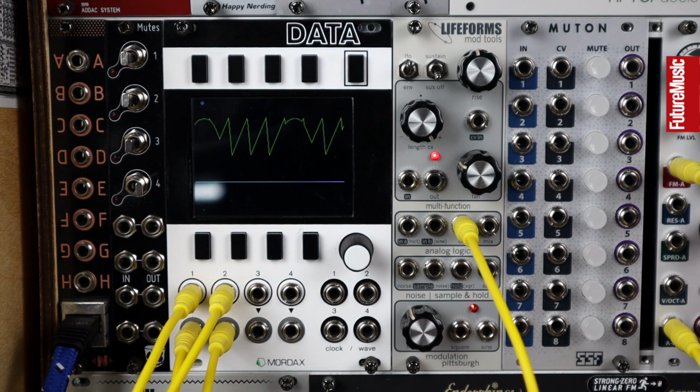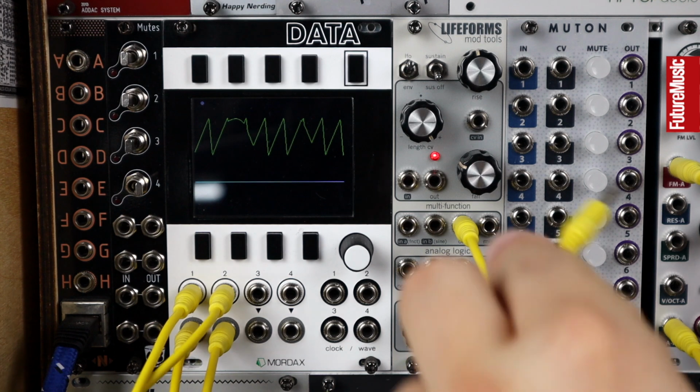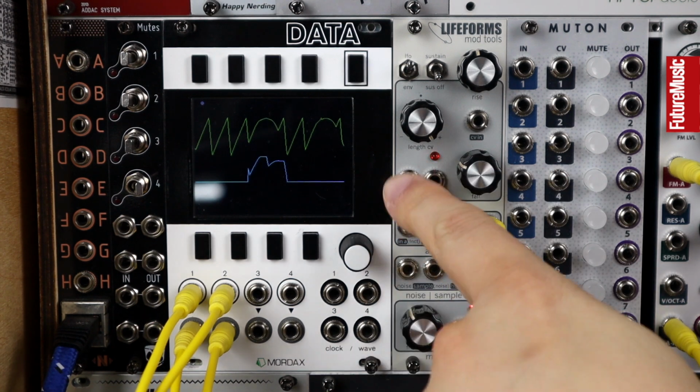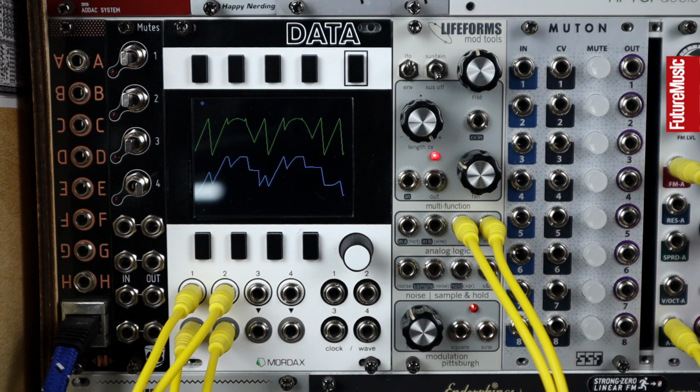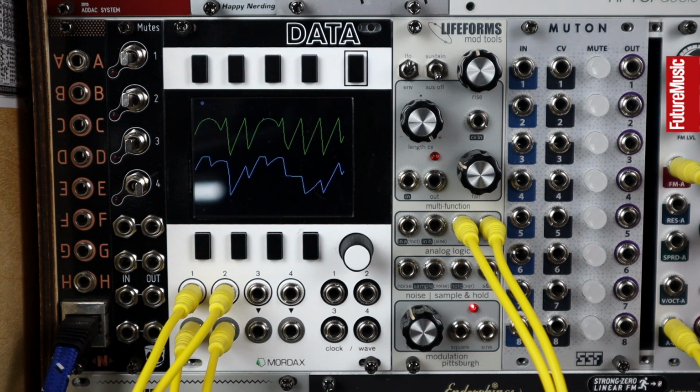Now the mix output, which is going to modulate the right hand side of this filter, is the blue trace there on data. So I'll play around with the function generator and the LFO and see how we can influence this modulation. And I'm just going to raise the cutoff on the filter before I do that.